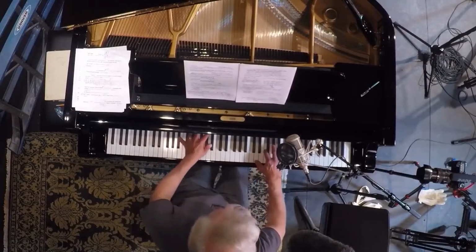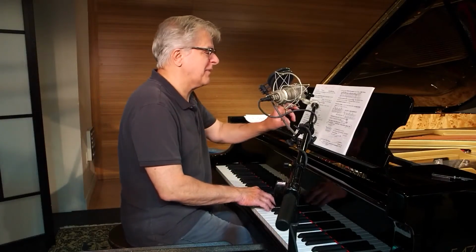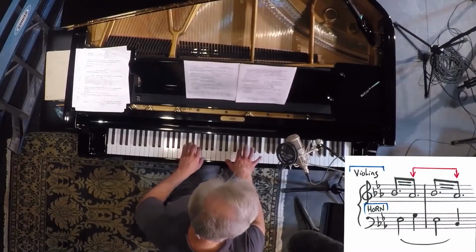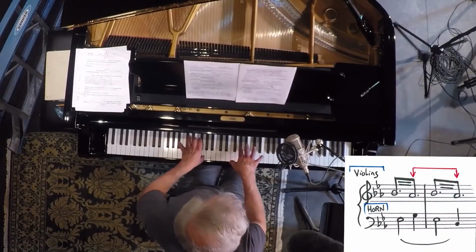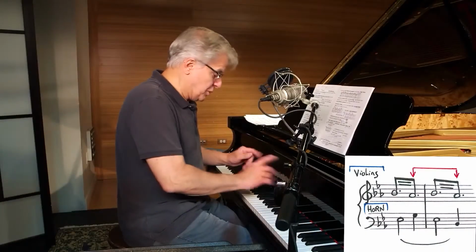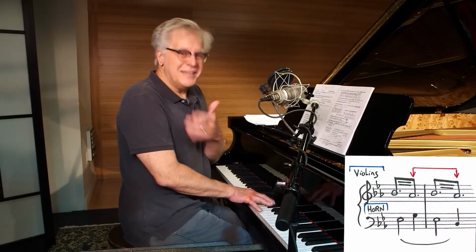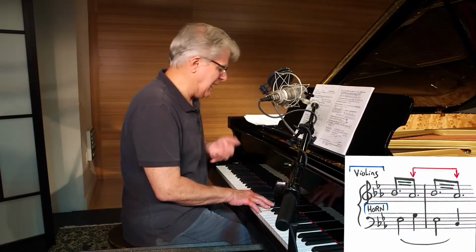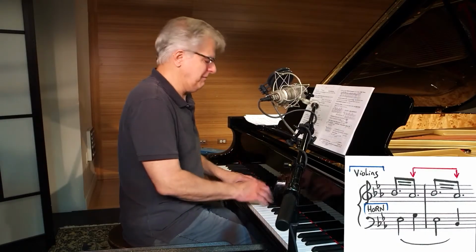And the orchestra sweeps. Wait. What just happened? Wait, what happened here? This. What's this? The dominant chord, which is clearly outlined here, right? It has not yet resolved to the tonic when the horn enters.